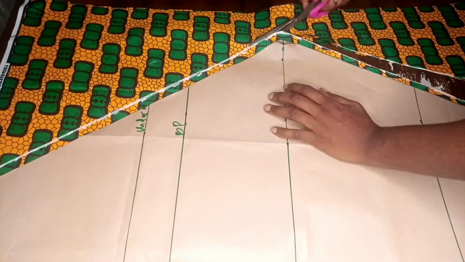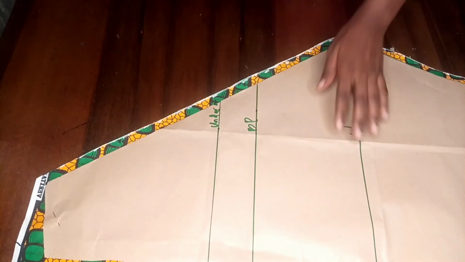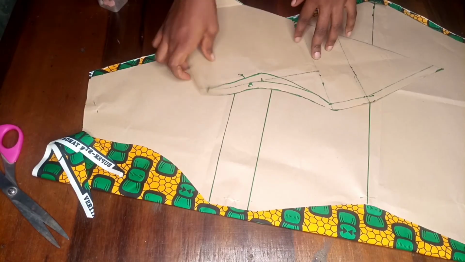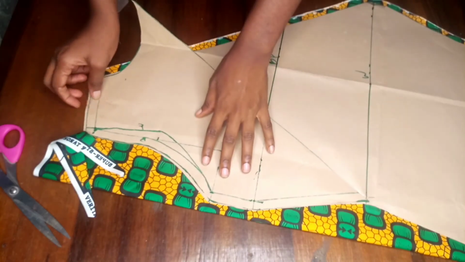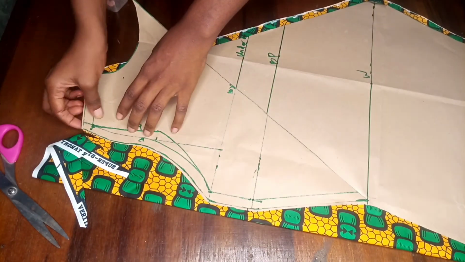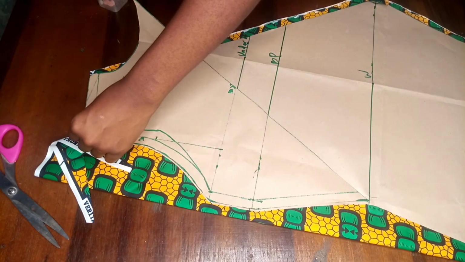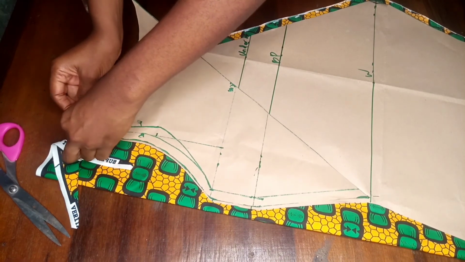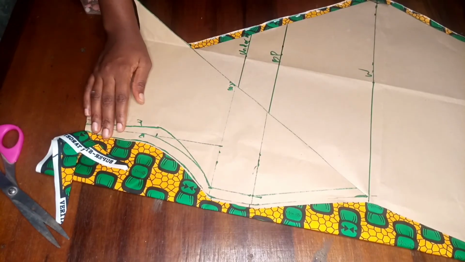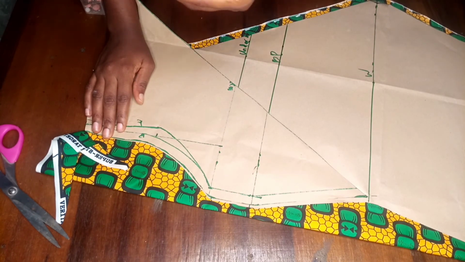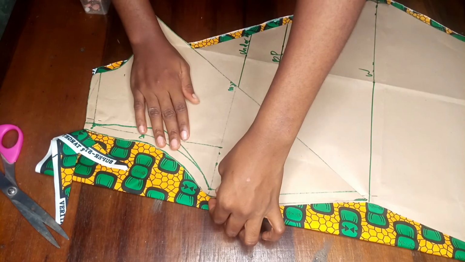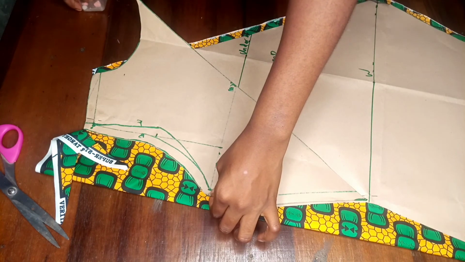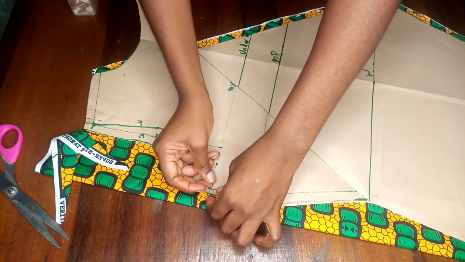Now note that you don't have to put the half inches here, because the half inch for the shaping is already on the paper. Now I forgot to add half inch for my front armhole, so I brought back the piece that I already cut off. So that's what I'm just pinning on my fabric and on my paper. So you can see the F there that I have.